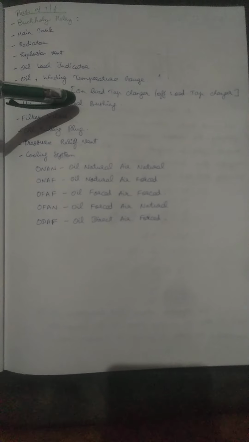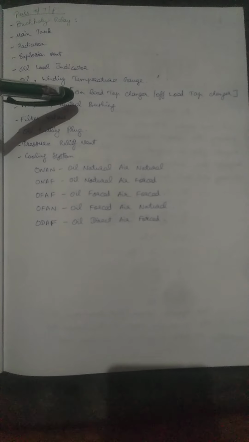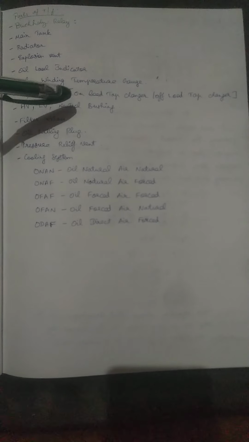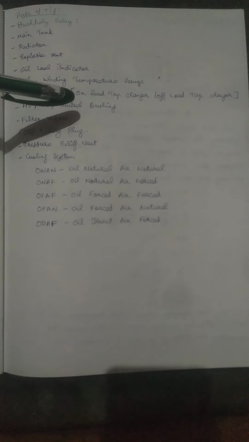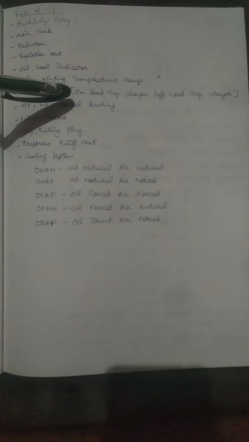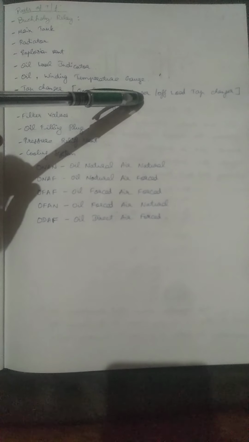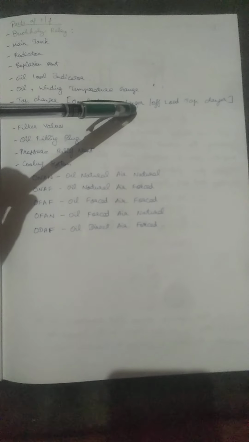The on-load tap changer means that at the time of charging of the transformer, or even after charging of the transformer, the on-load tap changer can work. But the off-load tap changer means we need to de-energize the transformer, and only then can we use it for tap changing.